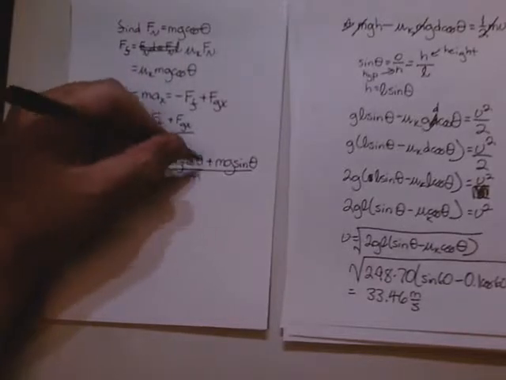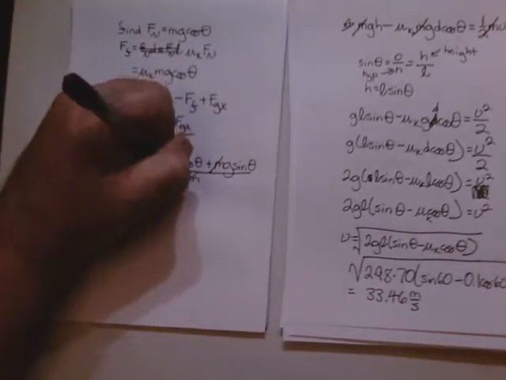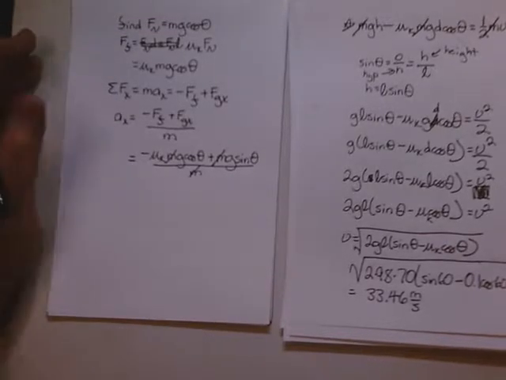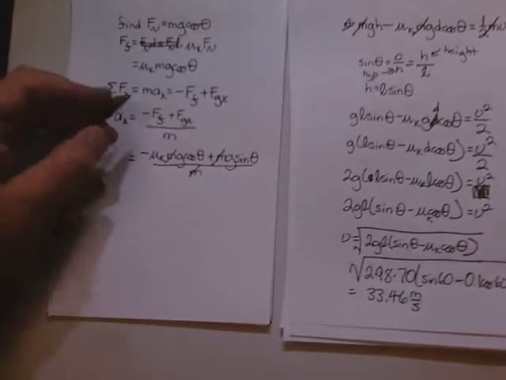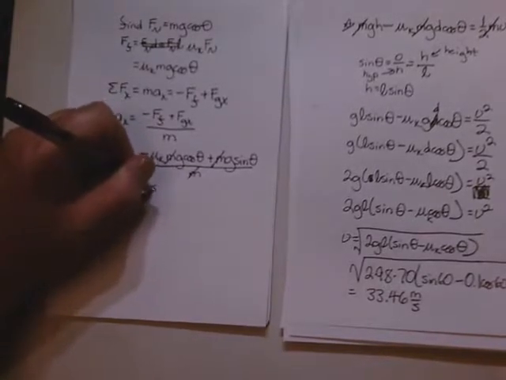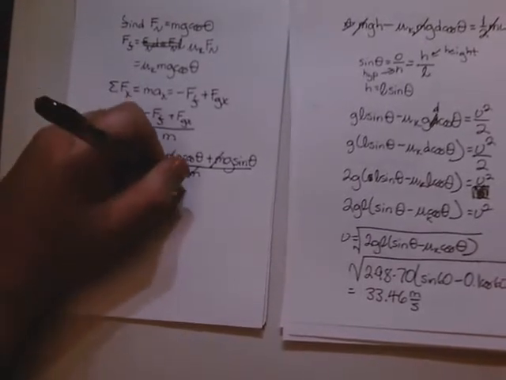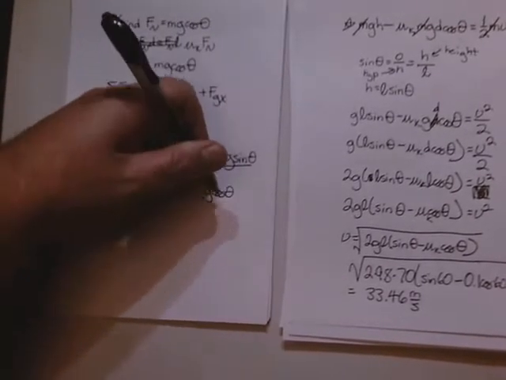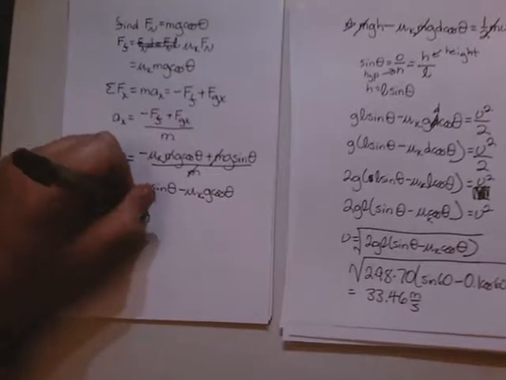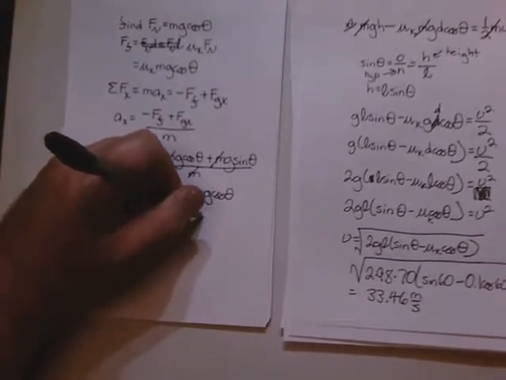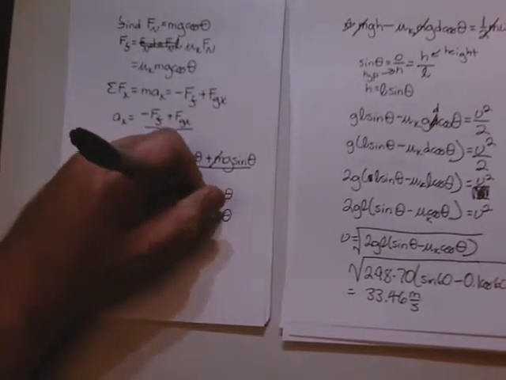I could factor out an m, but the end result would be that the m's cancel. And I'm left with g sine theta minus mu sub k g cosine theta, or g times sine theta minus mu sub k cosine theta.